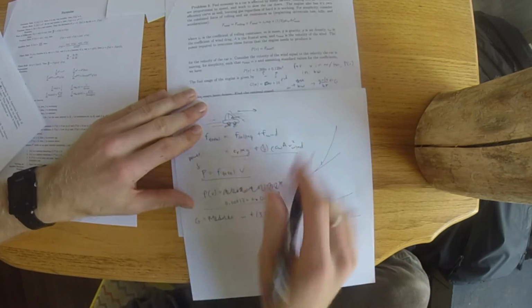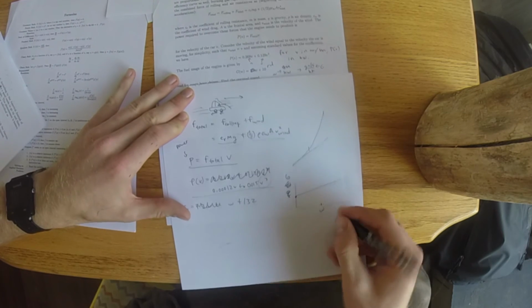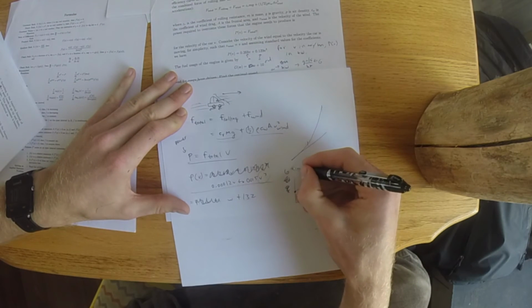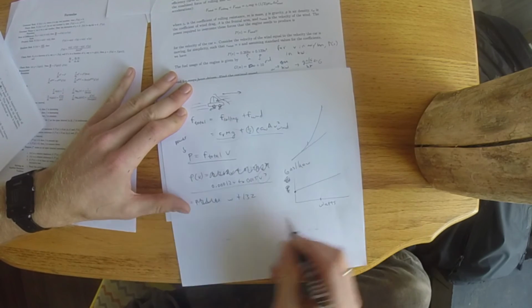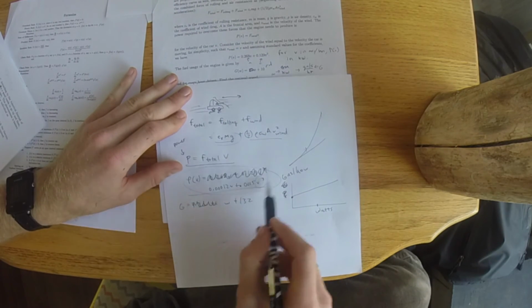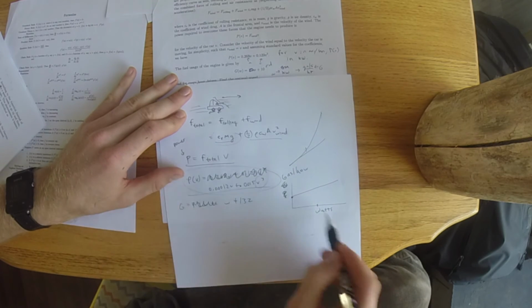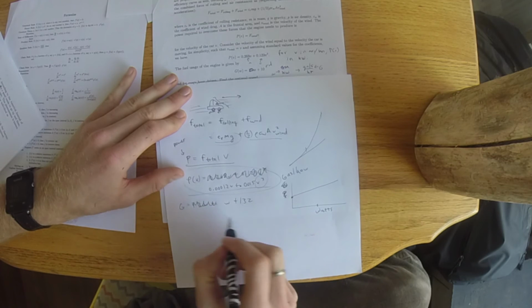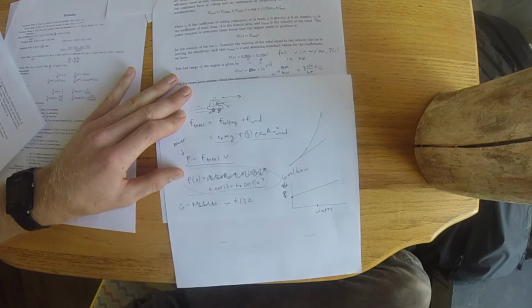So for every hour, this is gas per hour, and this is watts produced. To produce this much power to go a given speed, the engine is going to use this much gas per hour to produce that many watts. This is the power required to go that speed, and to produce a given power, the engine requires this.